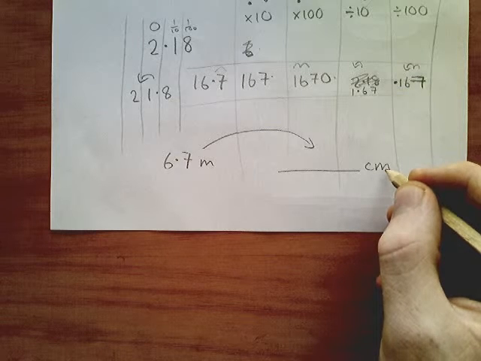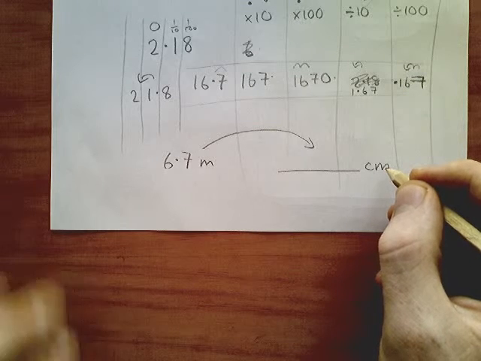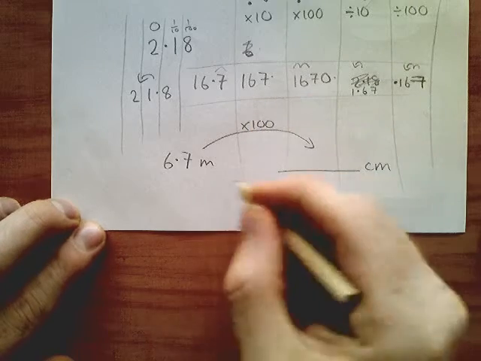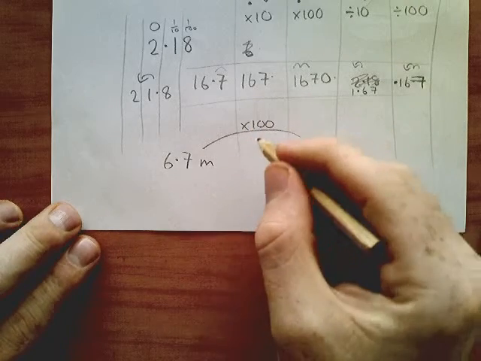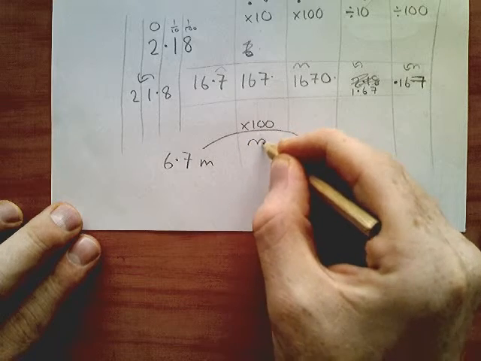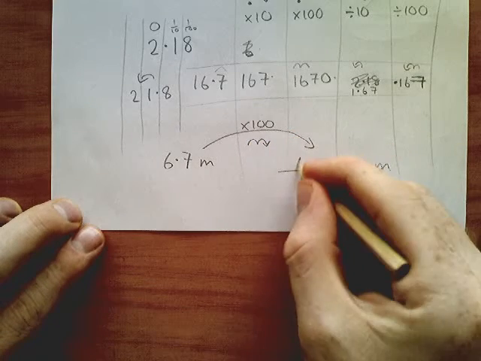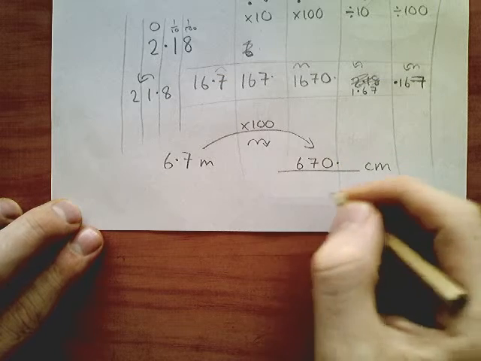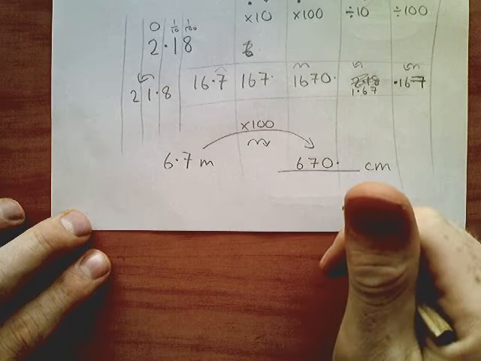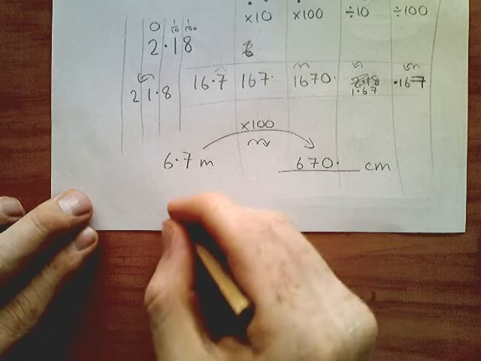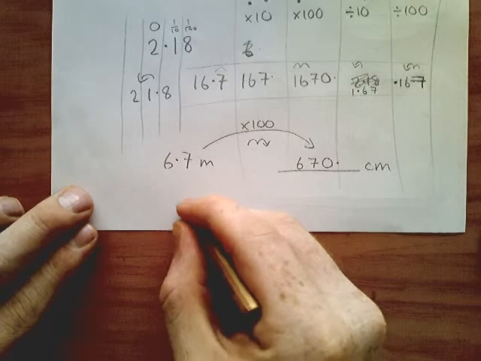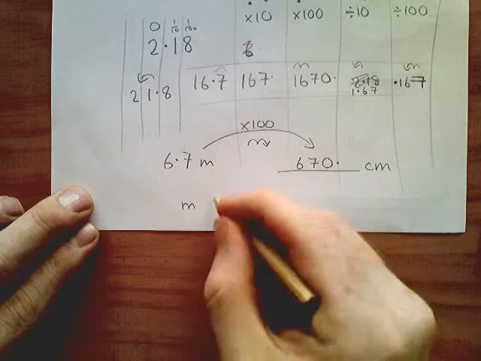They are smaller, so we will need more. We will need 100 times more. And if we're multiplying by 100, the decimal point goes once, twice, 6, 7, have to put in the 0, 670 centimeters.